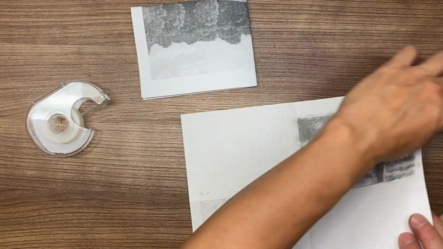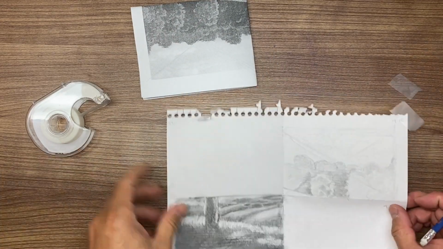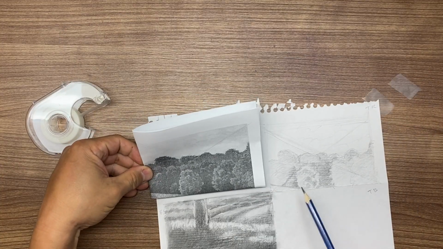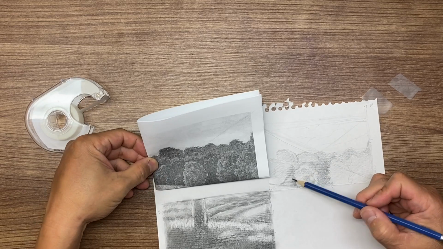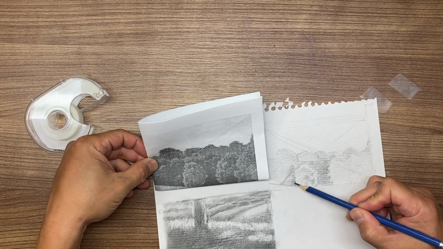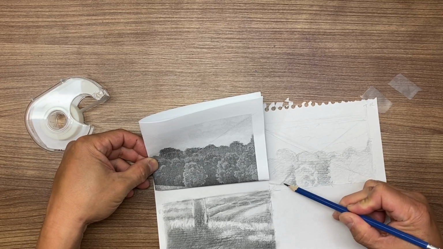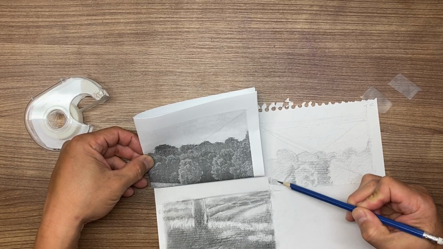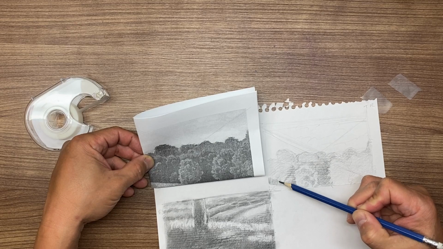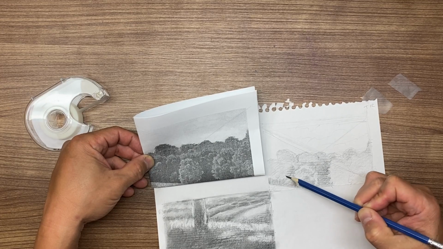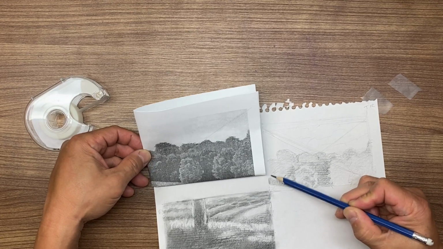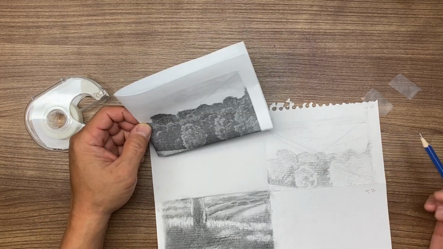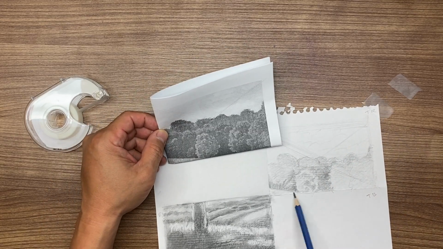Take a break right here. Let's flip this around. I think it's a good start so far. So I'm going to continue on with this drawing.